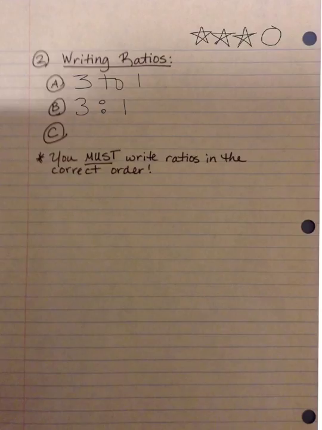And the last way we can write it is like a fraction, because a ratio is a fraction. And we can say 3 to 1. And you think of the fraction line as the word to. And so you have to go from top to bottom when you write it. So 3 to 1, because we have 3 stars to 1 circle.